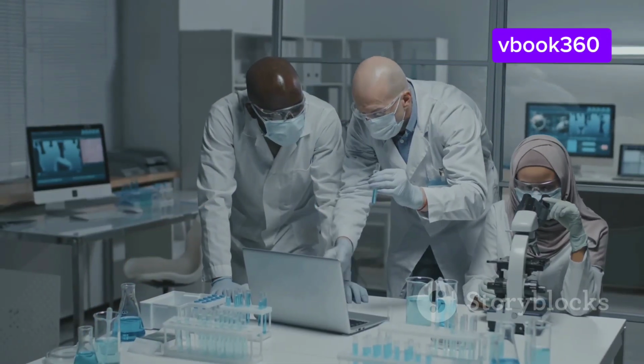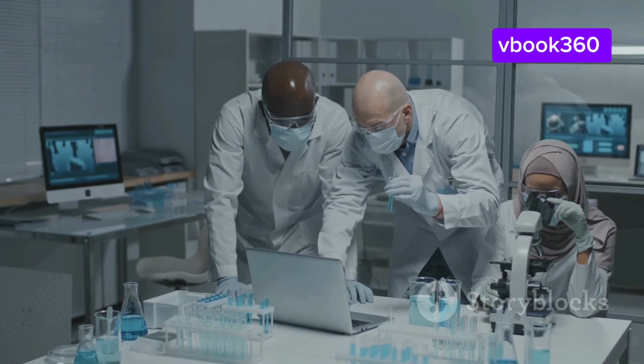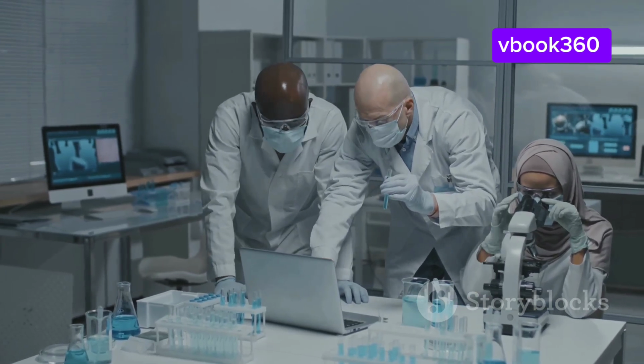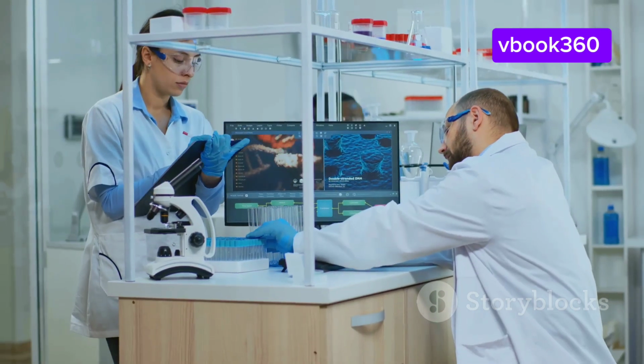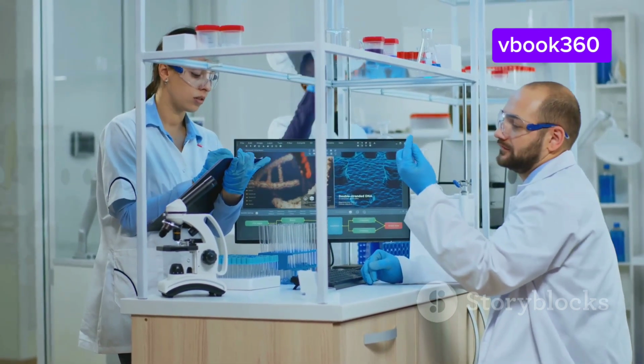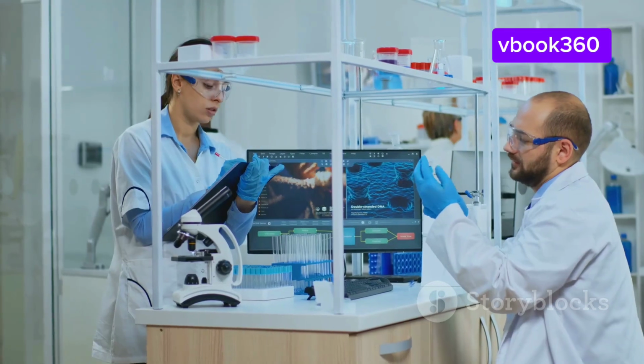Another landmark achievement was the development of recombinant DNA technology in the 1970s. This revolutionary technique allows scientists to cut and paste DNA molecules from different sources, creating recombinant DNA molecules that can be inserted into cells.